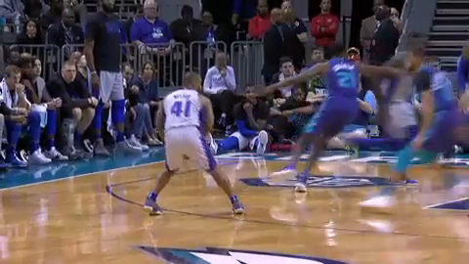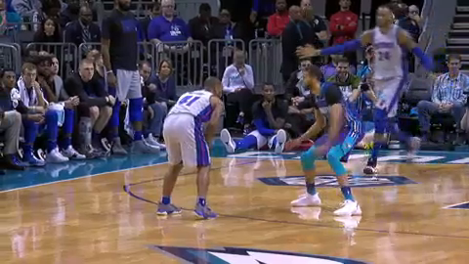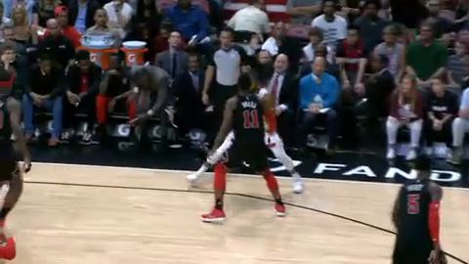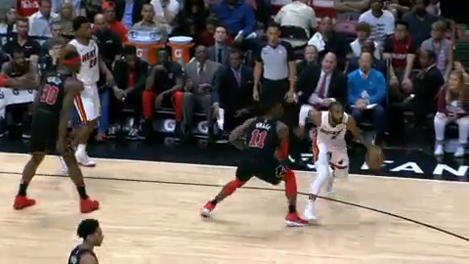Let's take a look at a few examples of illegal footwork, otherwise known as traveling violations. On the first play in this section, Jameer Nelson illegally steps with his left pivot foot prior to releasing his dribble. Here, Wayne Ellington illegally slides his left pivot foot prior to releasing his dribble.